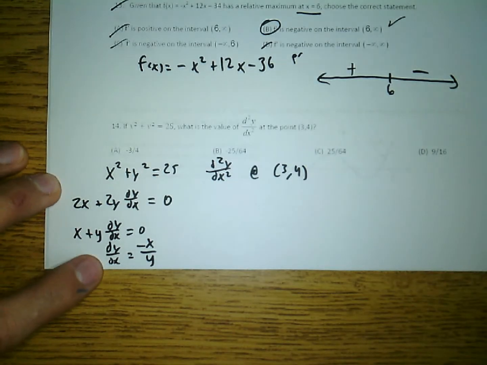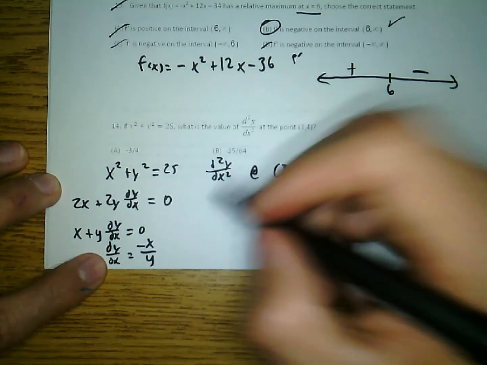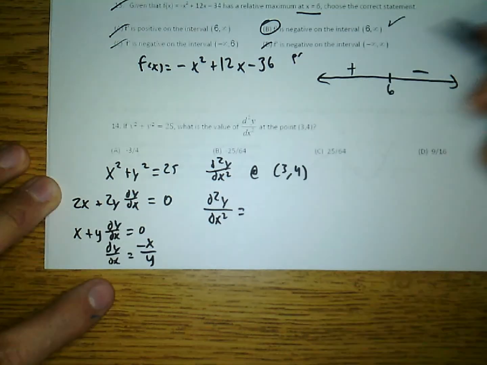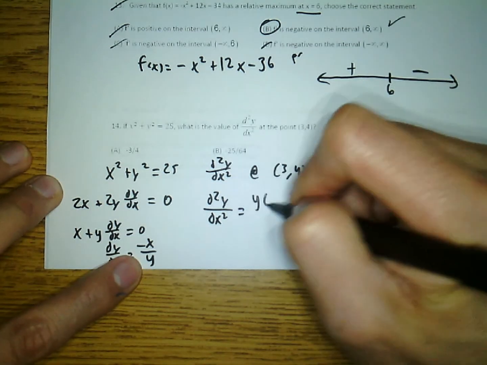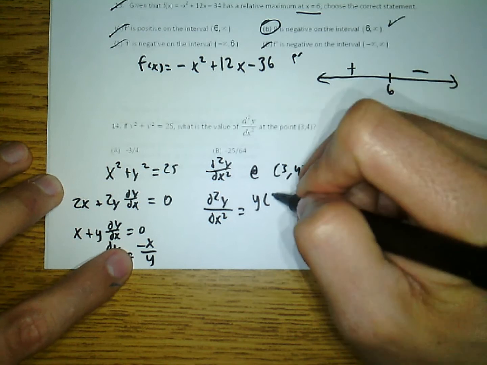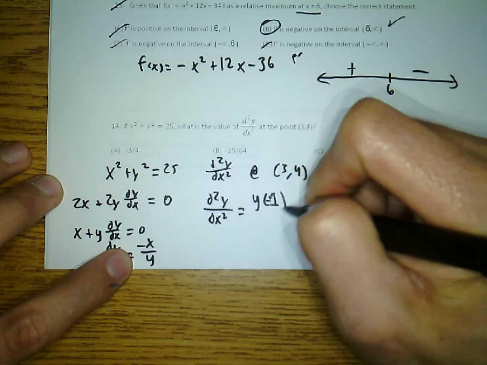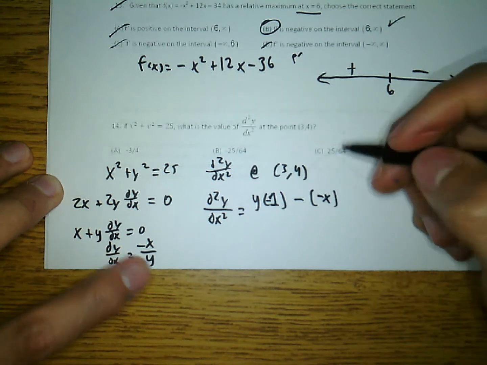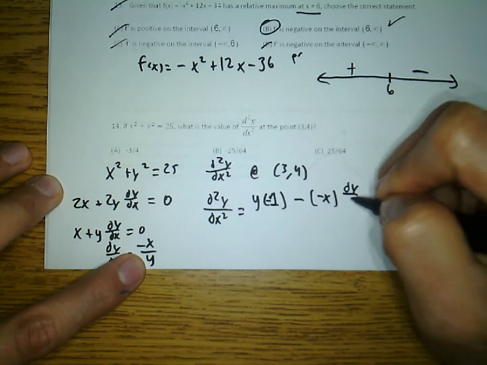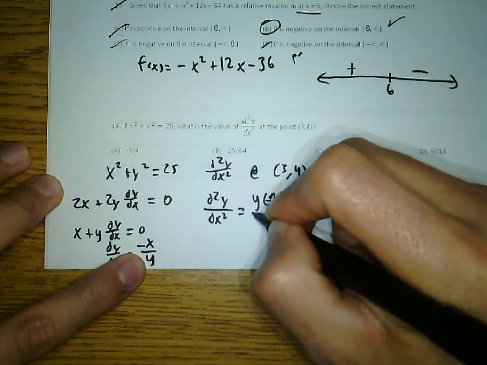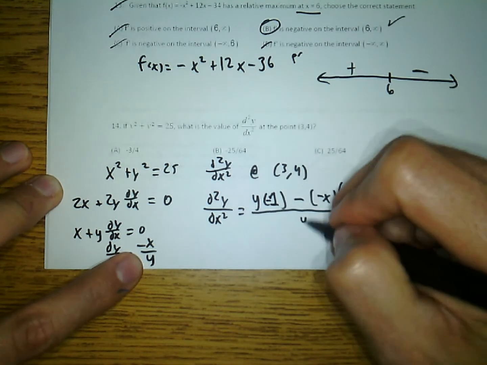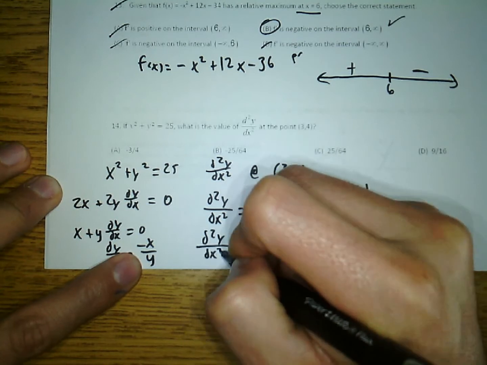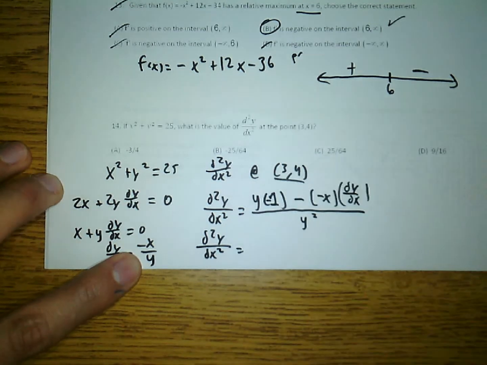So I need to find now the derivative of that. So the derivative of the first derivative, that's going to be your second derivative with respect to x. Now I'm going to use a quotient rule. So it's going to be y times the derivative of negative x, which would be negative 1, minus negative x times the derivative of y, which is 1 dy/dx, all over the denominator squared. So now I'm going to not clean this up. I'm going to go ahead and plug in what I know at (3, 4).